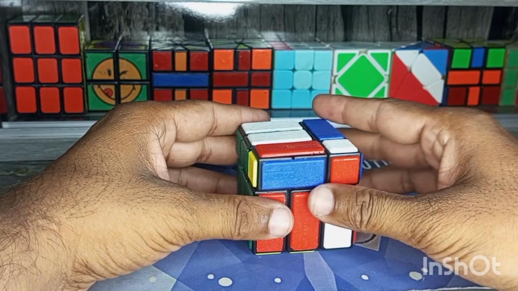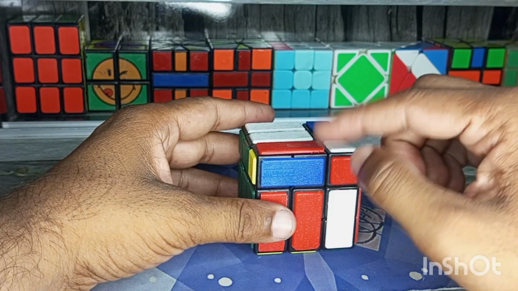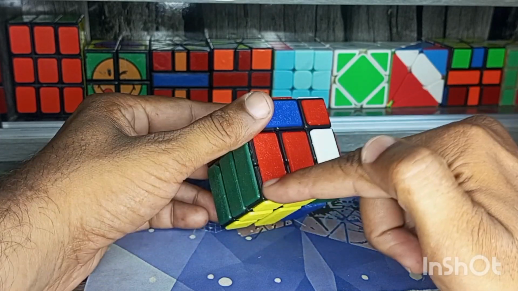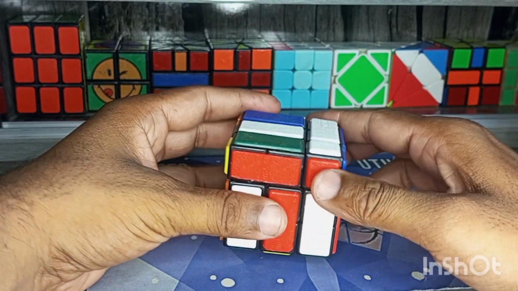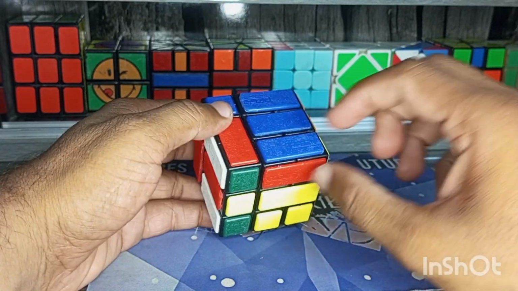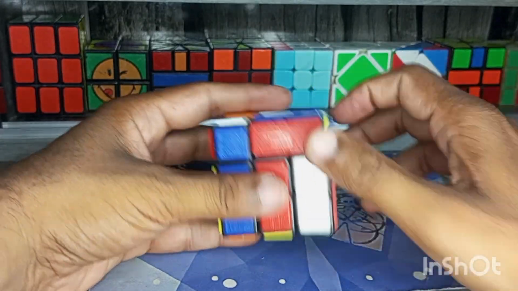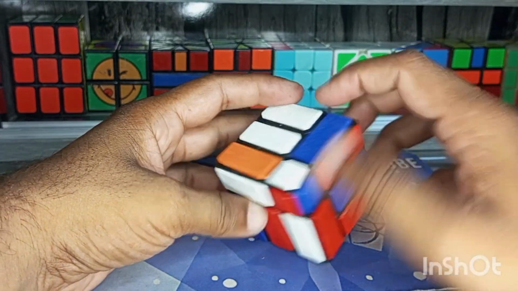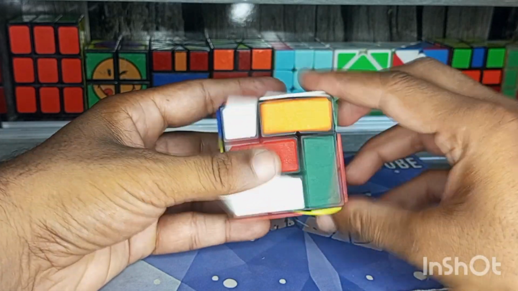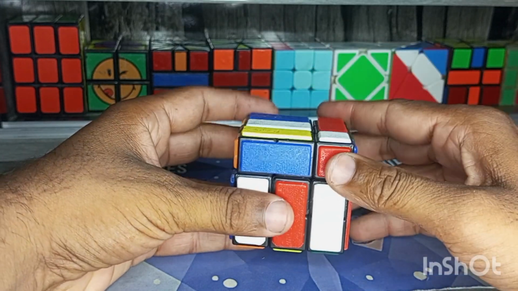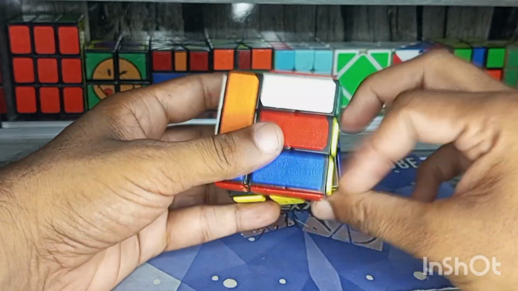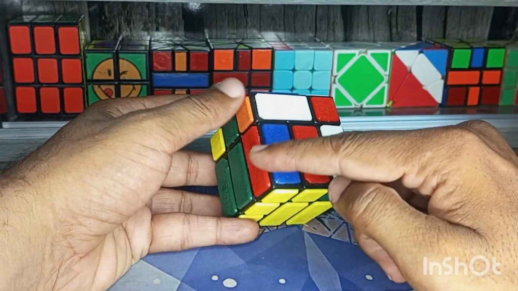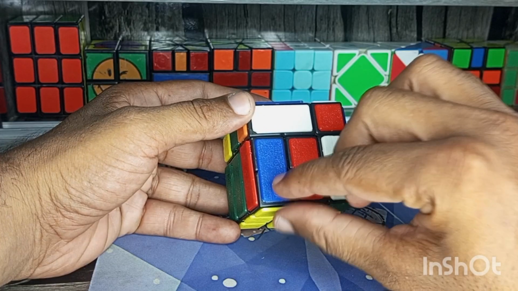So we will just apply algorithm number 1, and this piece will shift in this position. FRU, FRI, F2, UI. One time we have applied the algorithm, so this is our piece. Again FRU, FRI, F2, UI. And we can see we have placed our piece on its ideal position.